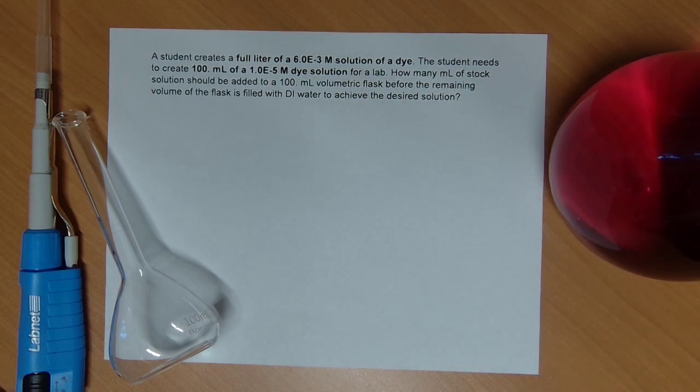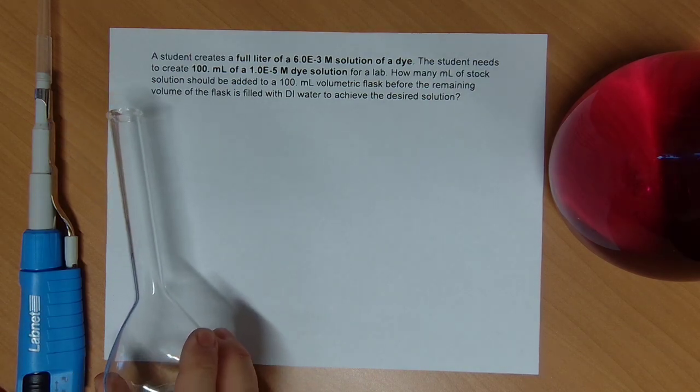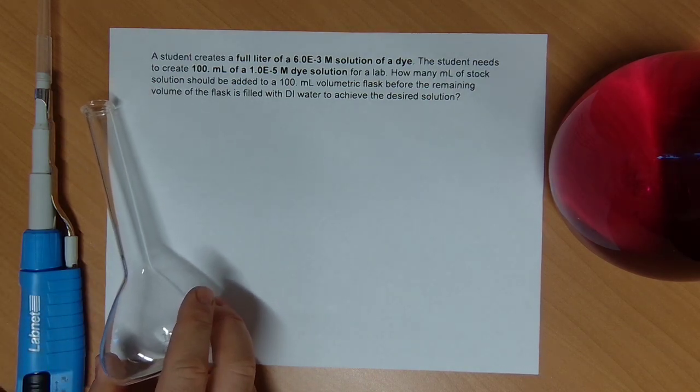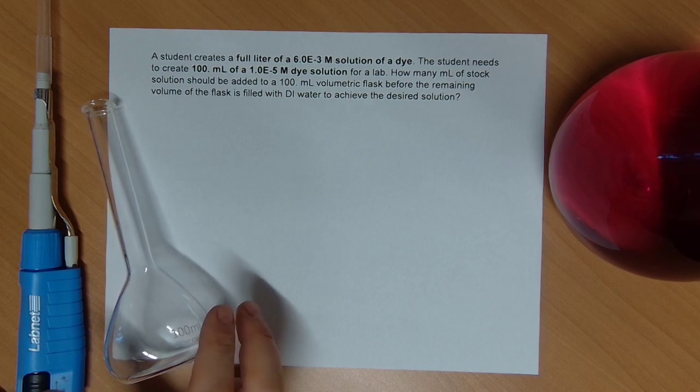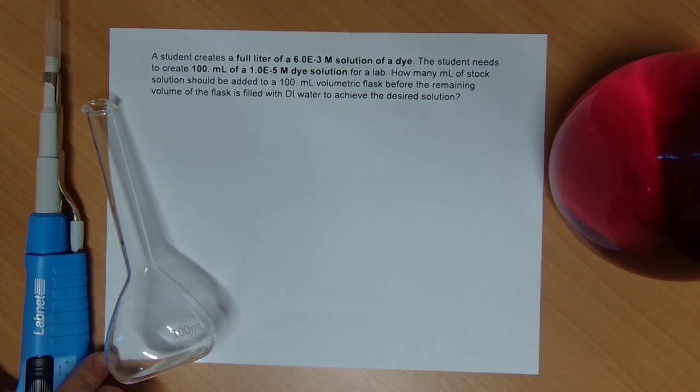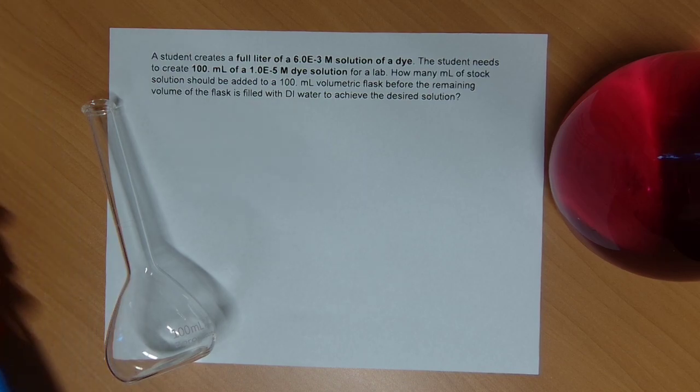The student needs to create 100 milliliters of a smaller, lower concentration. So I picked 1E minus 5 molar solution for a lab. How many milliliters of stock solution should be added to the 100 milliliter volumetric flask before filling this flask back up? So here's what you would do. So we're about to do a calculation. We're going to find that it's a relatively small volume from this big guy that I need.